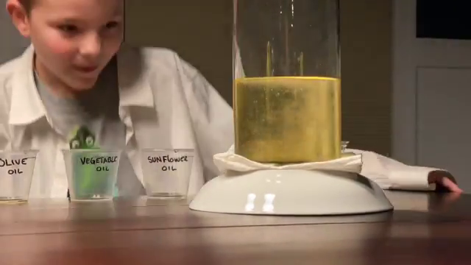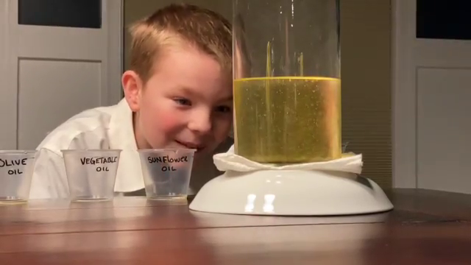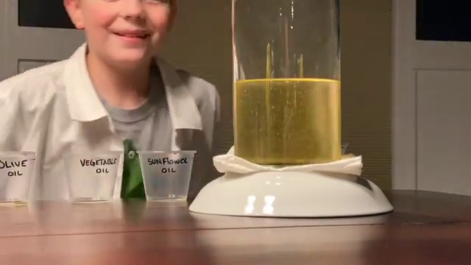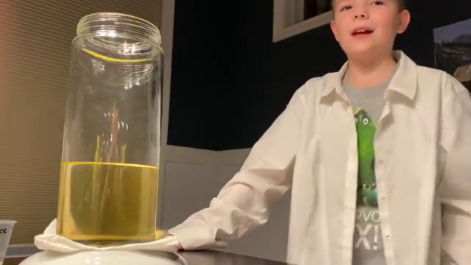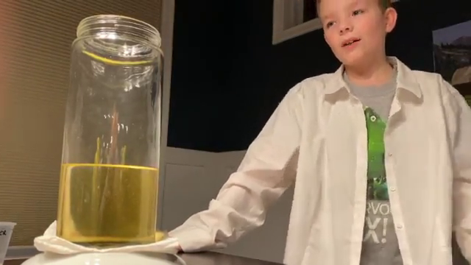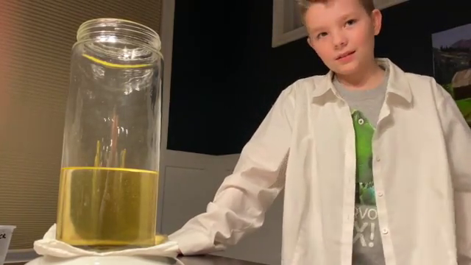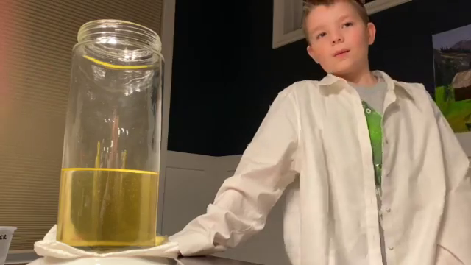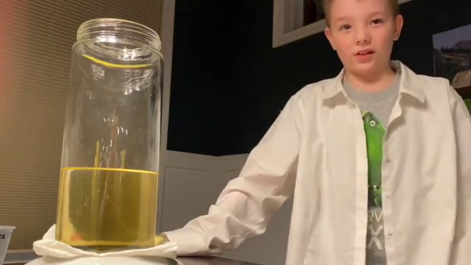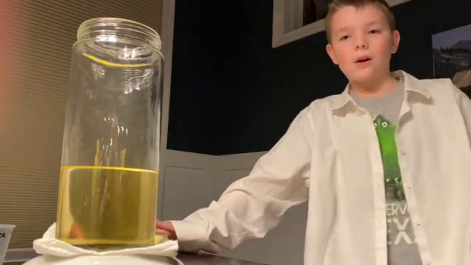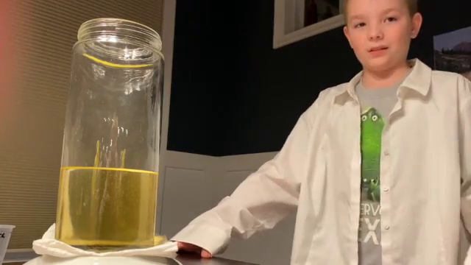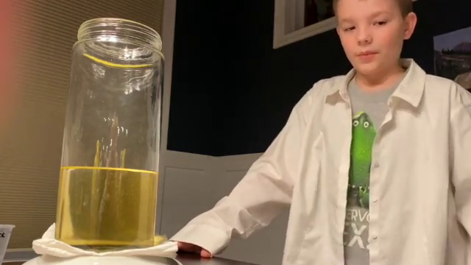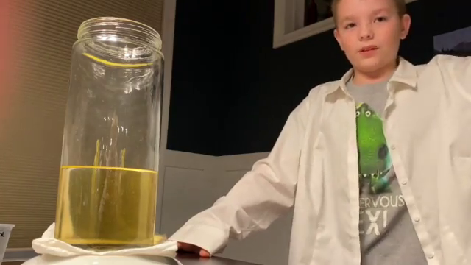So, what we can see is that it really didn't do anything that crazy. It didn't do anything like how it does with water, because water is more dense than oil. That's why oil rises to the top of water. If it was denser than water, it would drop to the bottom because it's usually heavier. But it's lighter, so it goes up and floats.